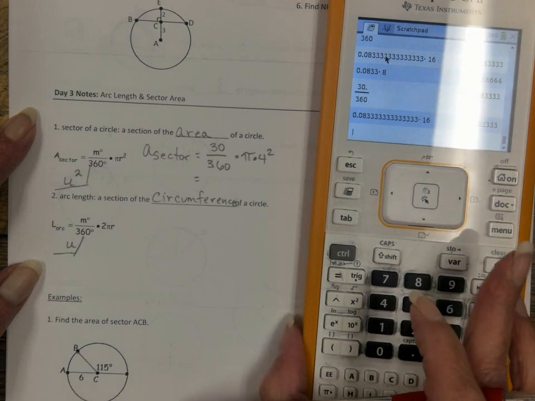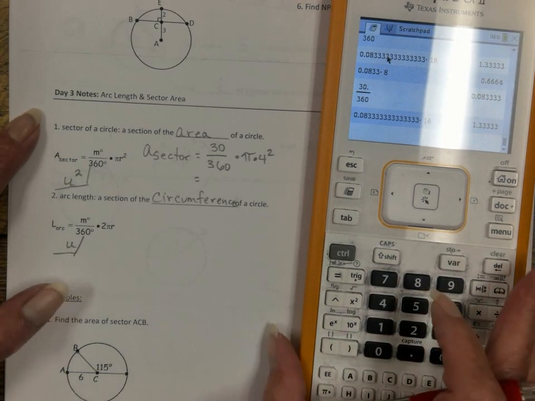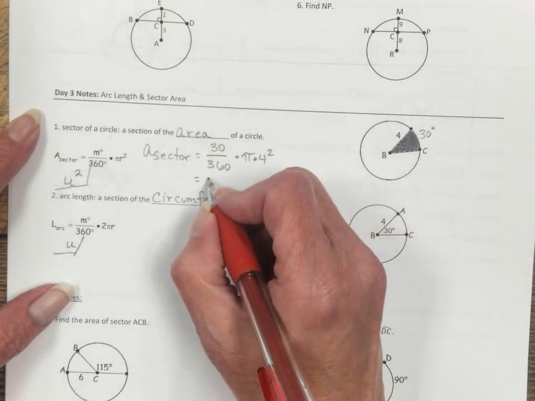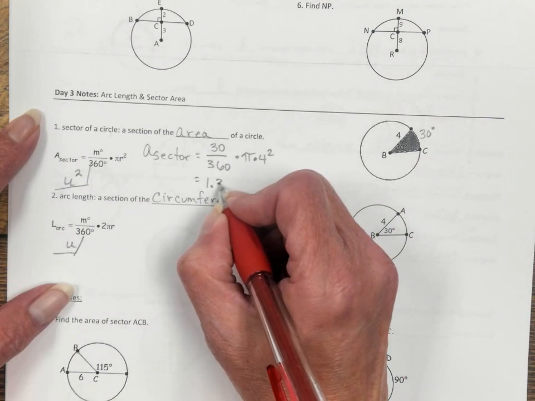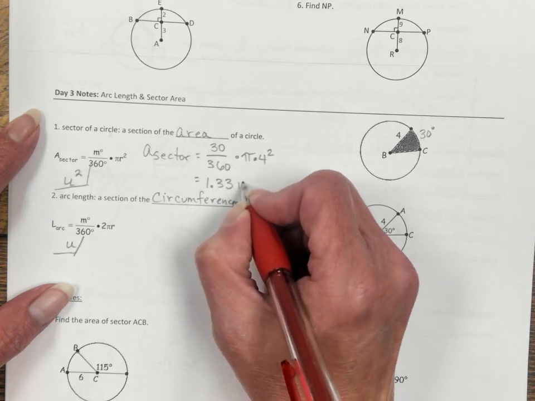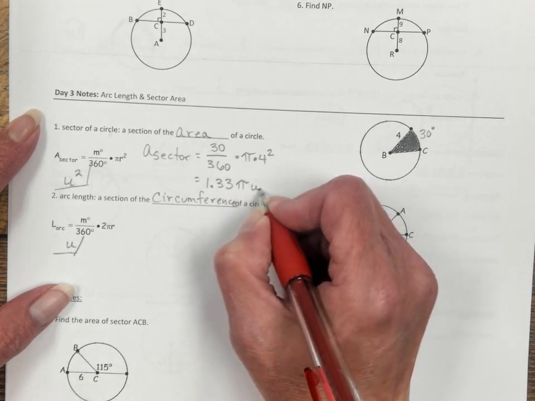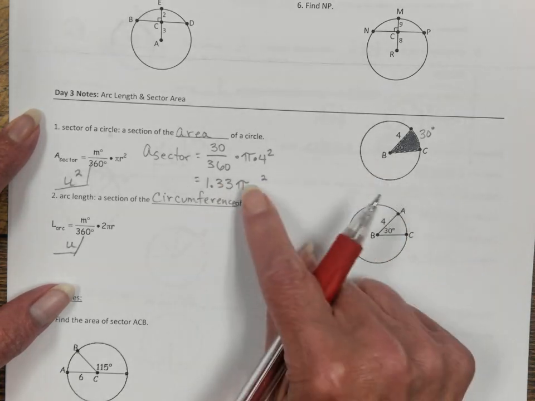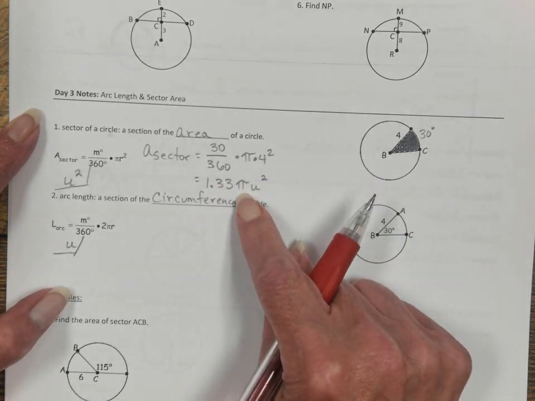Now you might see that I have not multiplied pi out, 3.14. I haven't done anything there because I want to leave it in terms of pi, right? So my final answer is going to be 1.33 pi units squared because it is area, and I didn't multiply out pi.